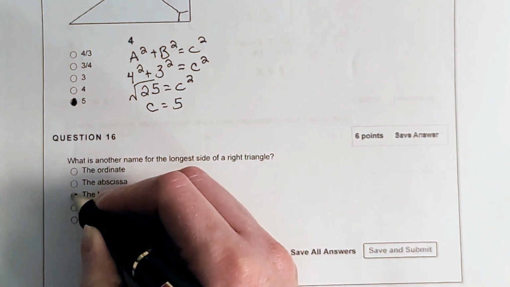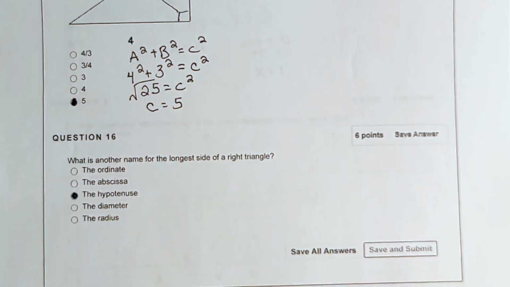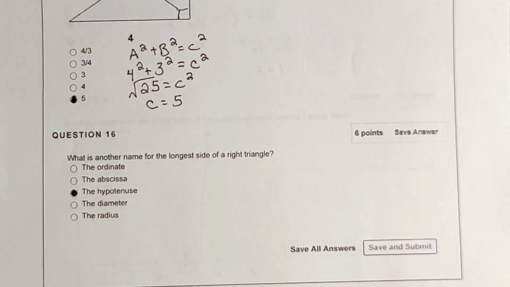Okay, question 16. What is another name for the longest side of the right triangle? That is hypotenuse. Super easy. Unfortunately, I did not see it on my version of the test.